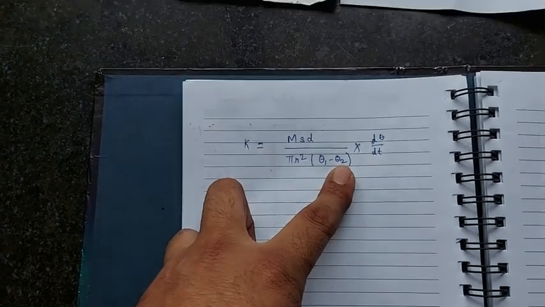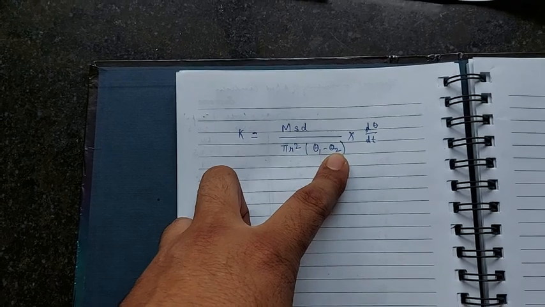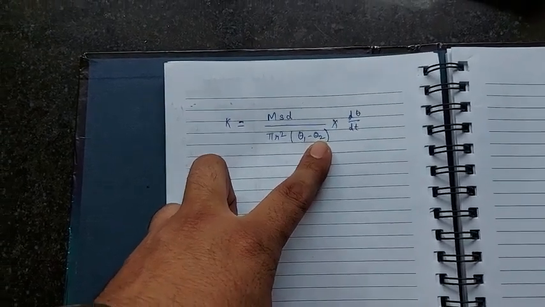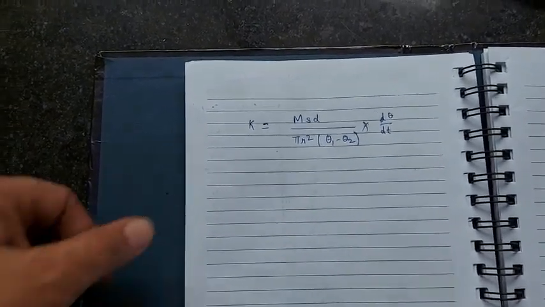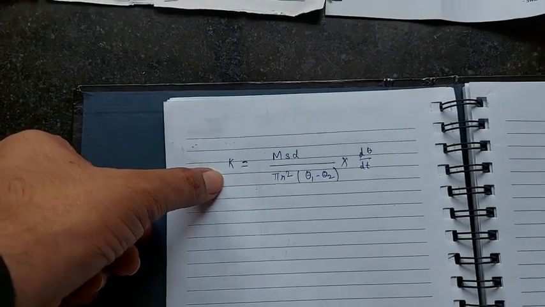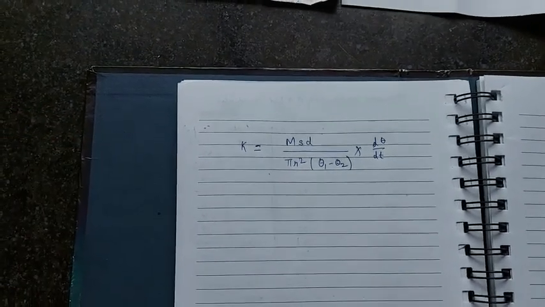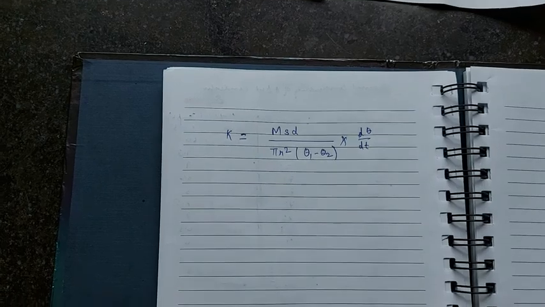That was the steady temperature attained for the Lees disc. So we have to substitute all these values in this formula, and we have to calculate the thermal conductivity of the bad conductor, that is the cardboard sheet that we had used.